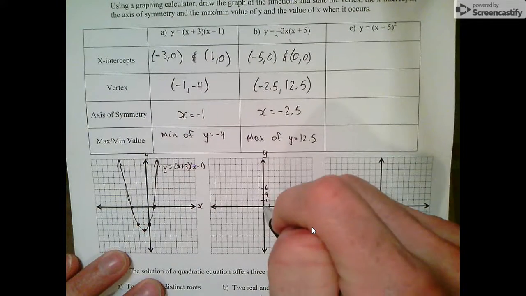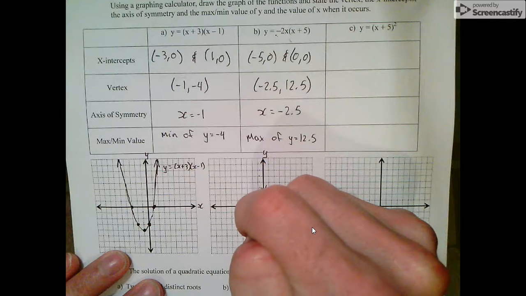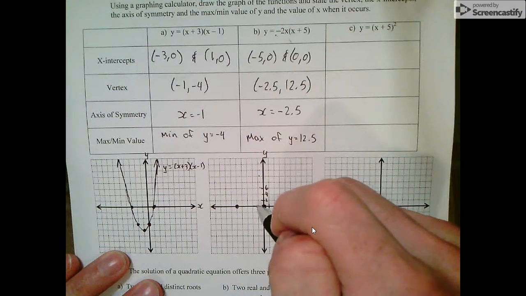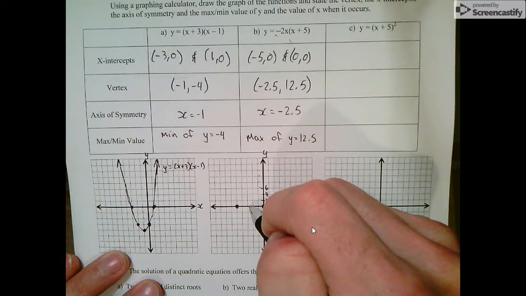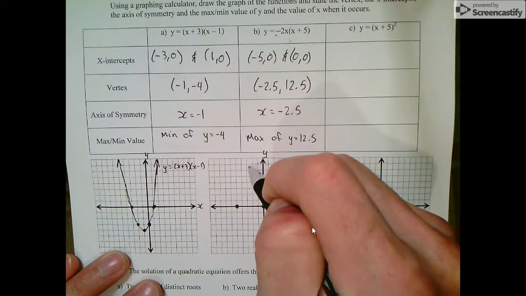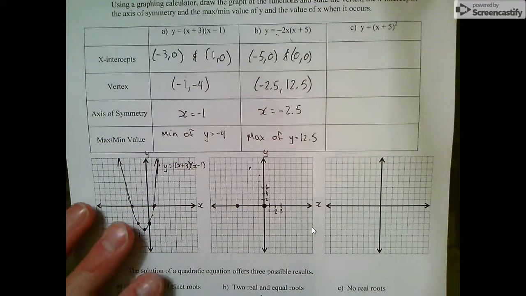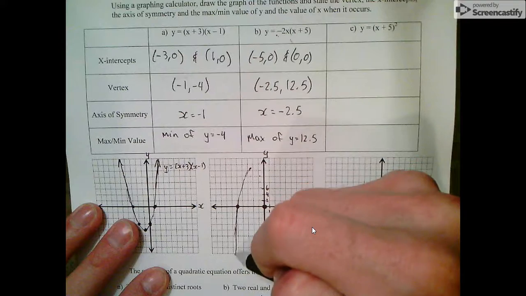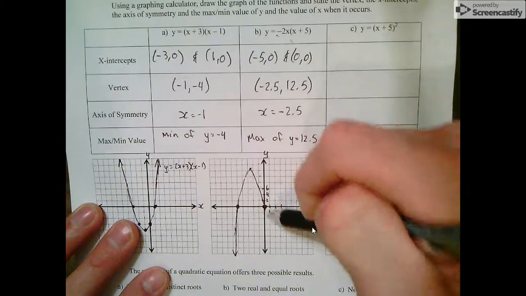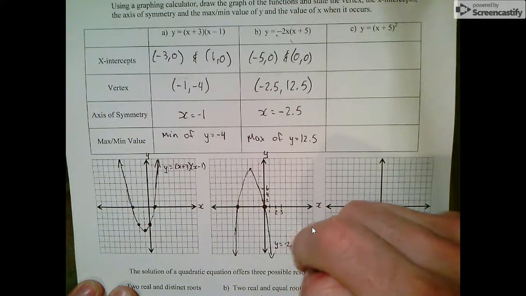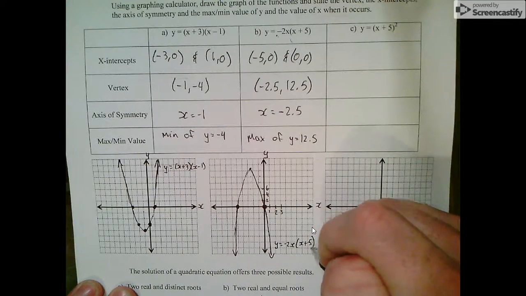So the x-intercepts are -5, 0 and 0, 0. My vertex is at -2.5, 12.5, which will be hard to do, but this is 2, 4, 6, 8, 10, 12. So halfway would be 13, so like a quarter point right there. That's weird, right in the middle of that box. It's strange, but it works. And now I'm just going to graph this. Again, this is just a quick sketch, so I'm not really spending too much time on the accuracy of it. There it goes. And again, I'd label this y equals negative 2x, x plus 5.